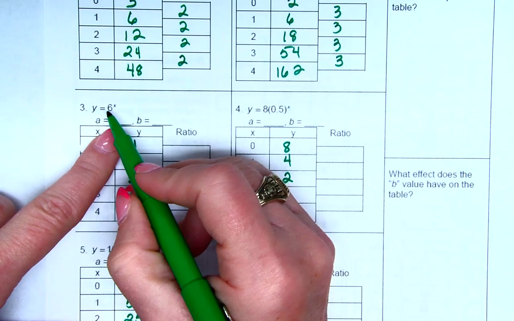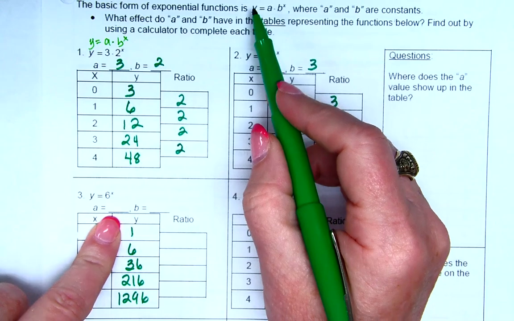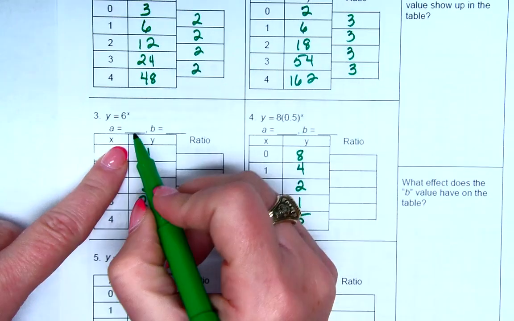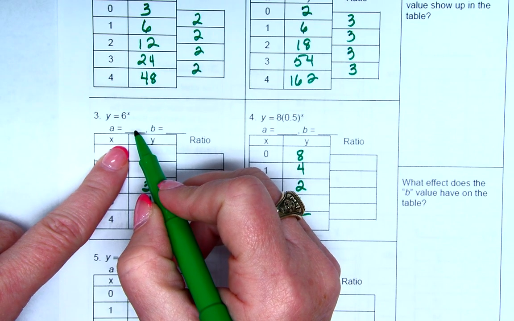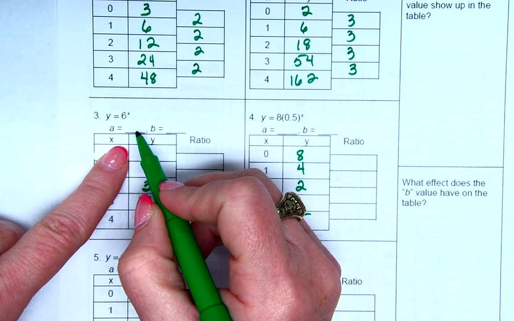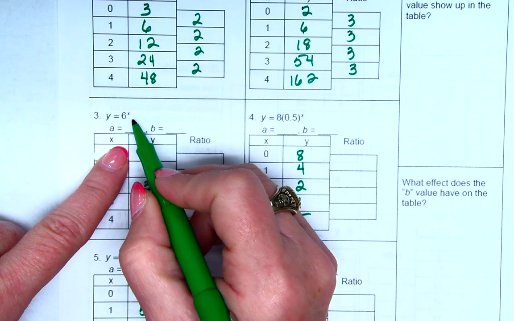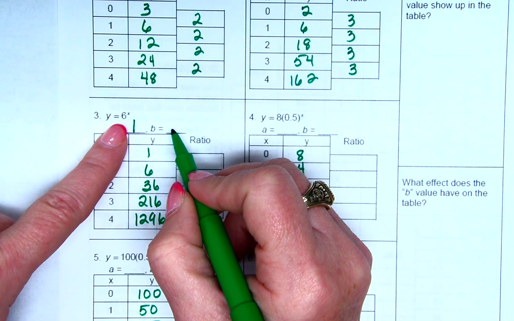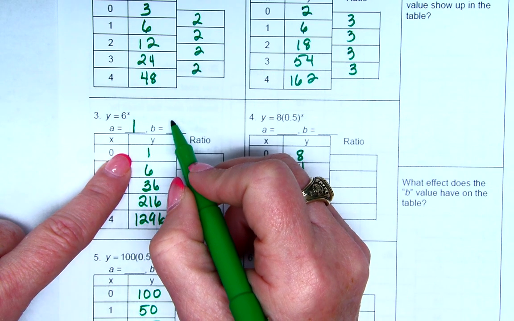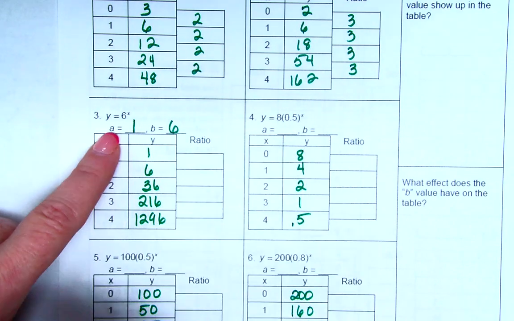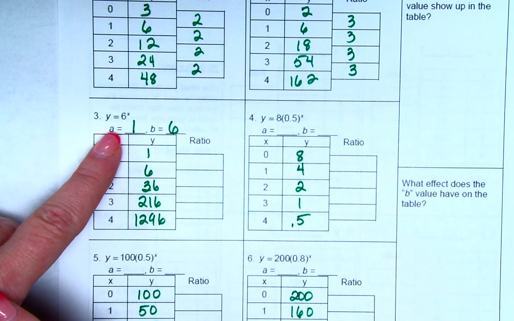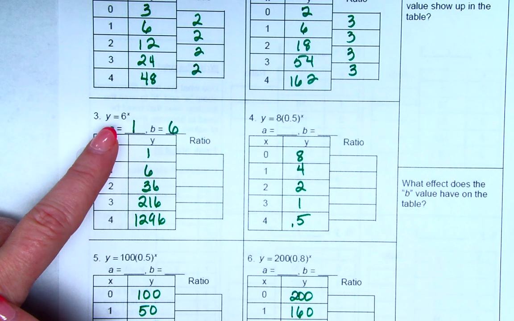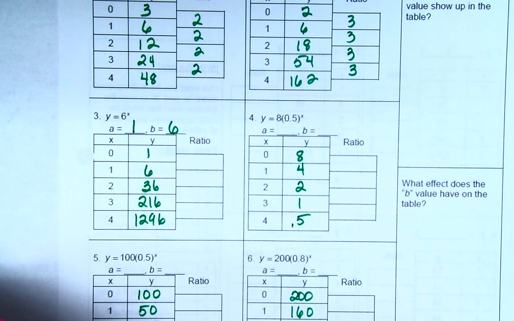How interesting. Knowing what we know about y equals a times b to the x, what is a? It is 1. How do we know which one is b? It has the x, the exponent of x. And if there's not a number in front, is it a 0? No, if it was a 0, 0 times anything is 0, so that would negate the whole problem.